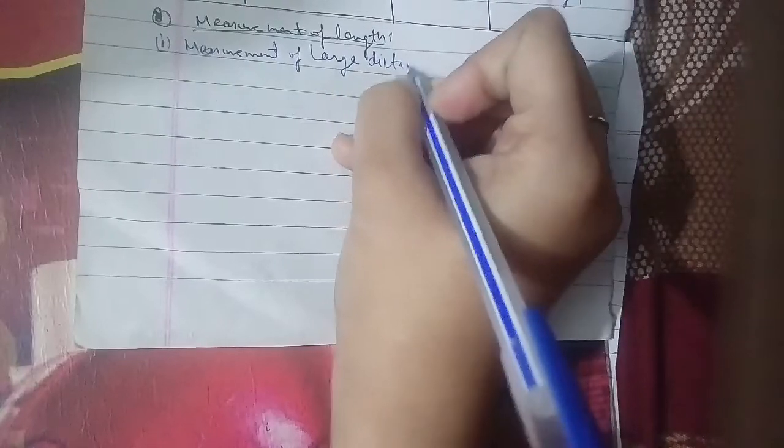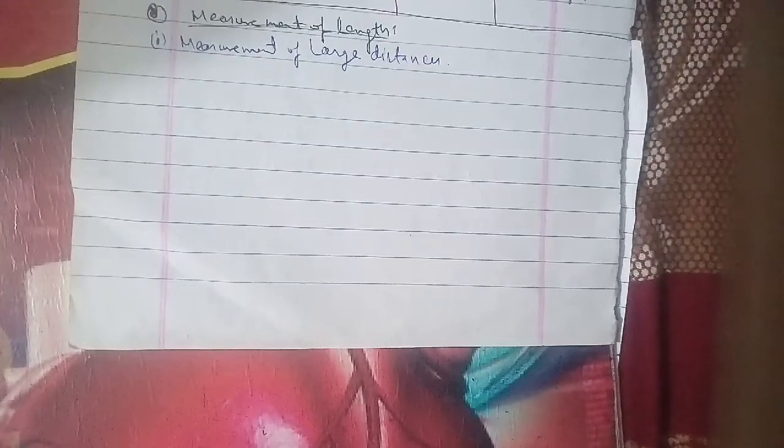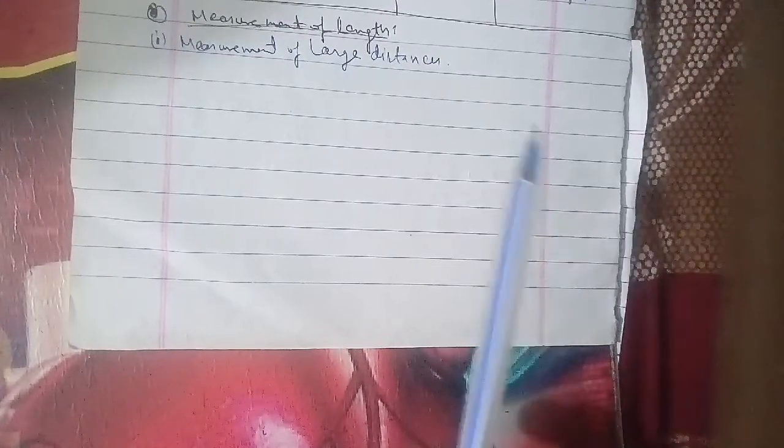To measure lengths beyond these ranges, we make use of special indirect methods as well. For measurements of length, first we'll discuss the measurement of large distances. In the measurement of large distances, such as the distance of a planet or a star from the Earth, it cannot be measured directly with a meter scale.